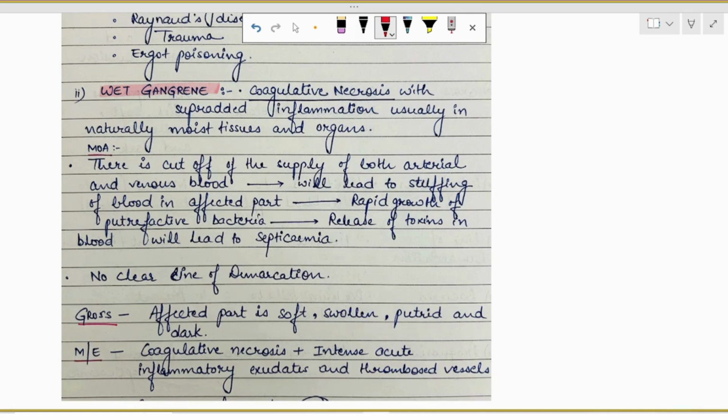I'll explain you further. So how does this wet gangrene happen? There occurs a cut off of supply of both the arterial and venous part. Both supplies will get cut off, and it will lead to the stuffing of the blood. There would occur the stuffing of the blood in the affected part, and it will lead to the rapid growth of putrefactive bacteria and release of toxin in the blood that will lead to septicemia.